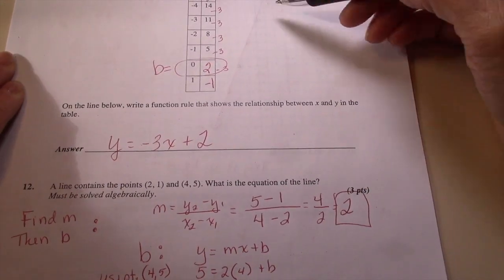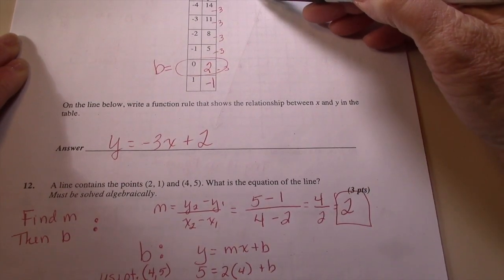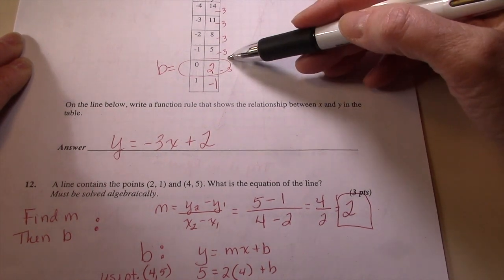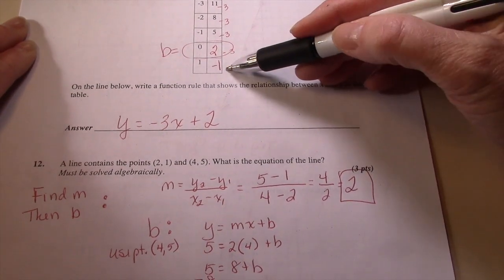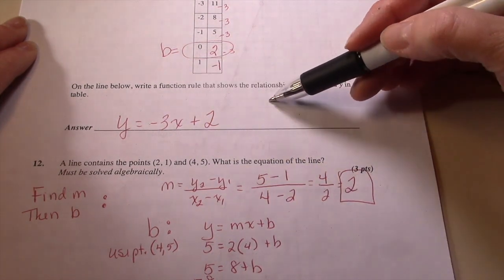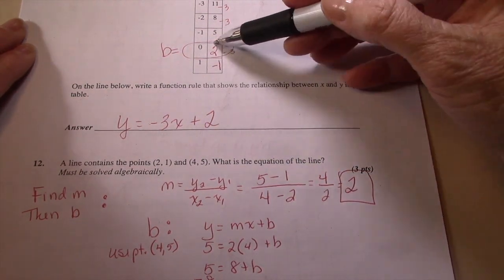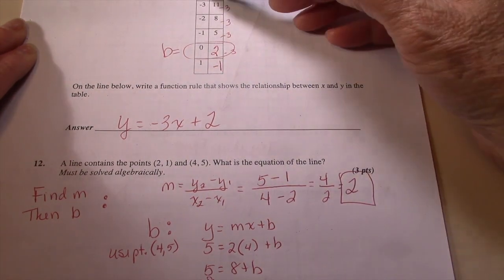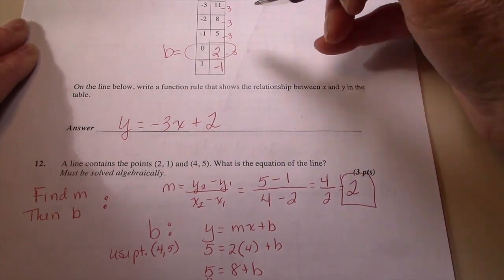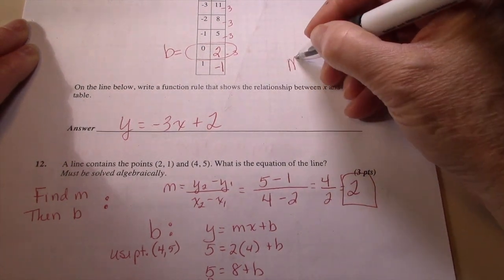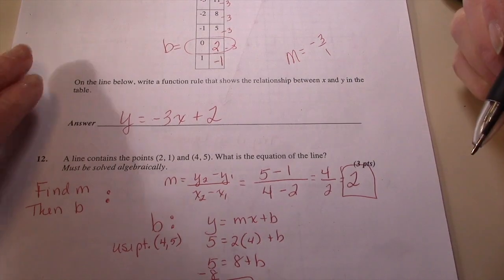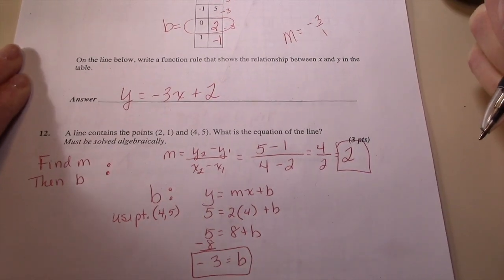Complete the table below with the missing values for y. So you just figure out the pattern. It's going down by 3, so the next one is 2, then -1. On the line below, write the function. There's your b. Remember, whenever the x is 0, what's my slope? This was decreasing by 3, so it's the m. The m here is -3 over 1. So therefore, y equals -3x plus 2.